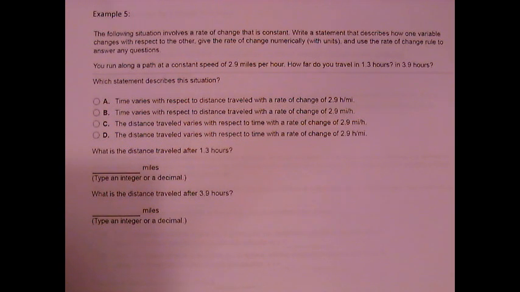Here you run along a path at a constant speed of 2.9 miles per hour. How far do you travel in 1.3 hours and in 3.9 hours? Right here, the distance that you travel will vary with respect to time with a rate of 2.9 miles per hour.